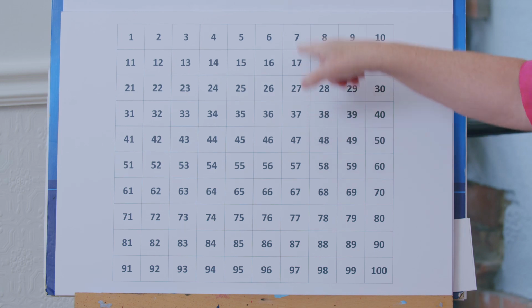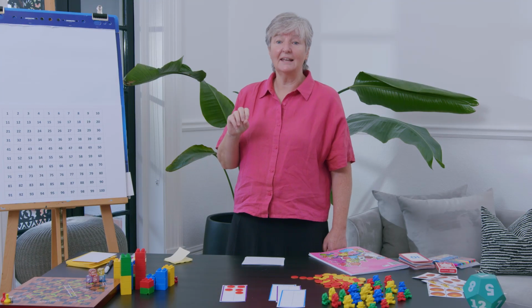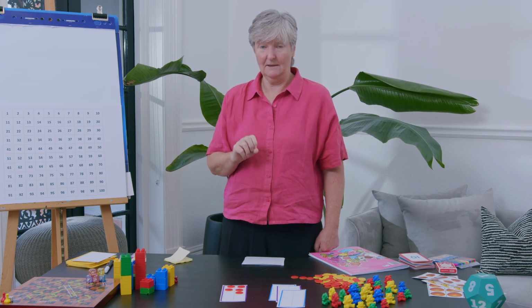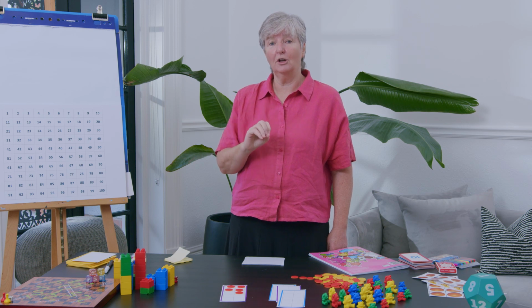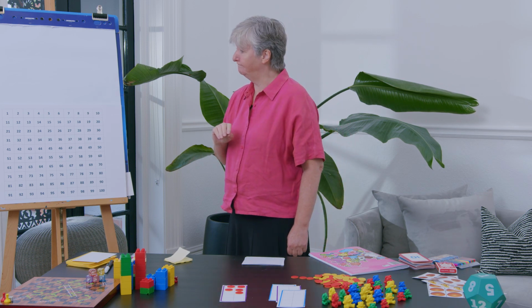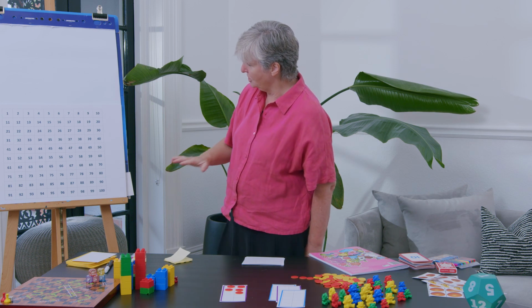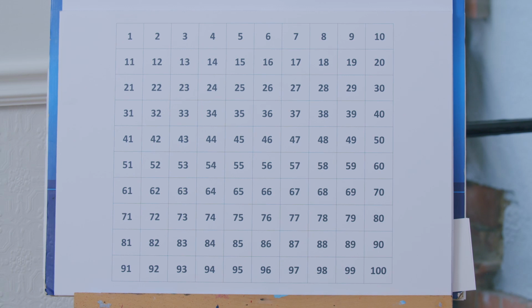Very good. All right, now I'm going to think of another number and it has a 0 in it. Can you go straight to the column I'm thinking of on the 100 chart? A number that has 0 in it. Let's look at our number chart. Can you see the numbers that have a 0 in them? Oh, they're all in one column. Can you see that? All of these are the 0 numbers.